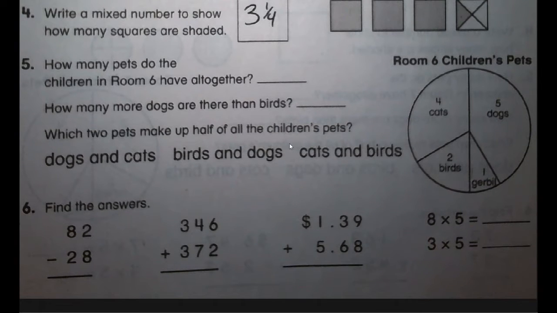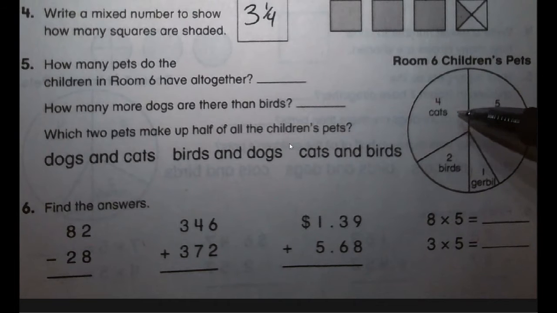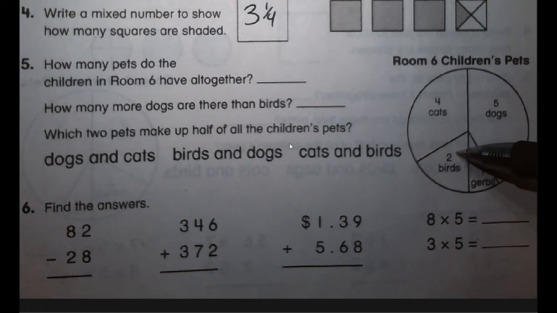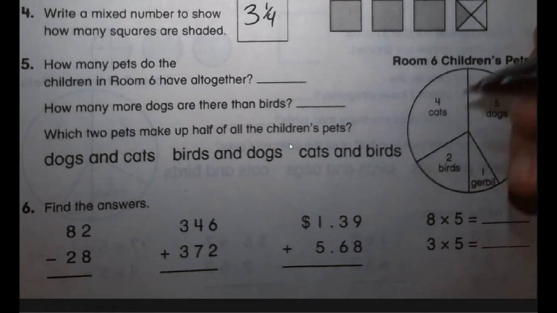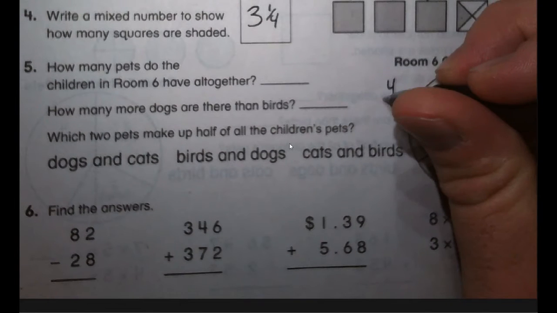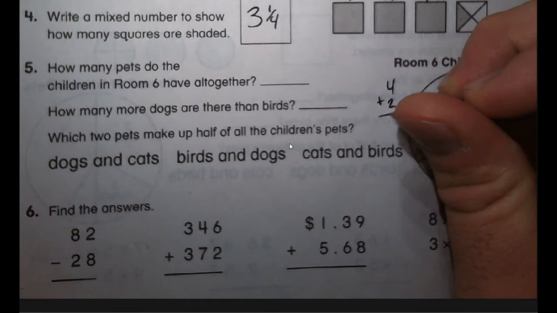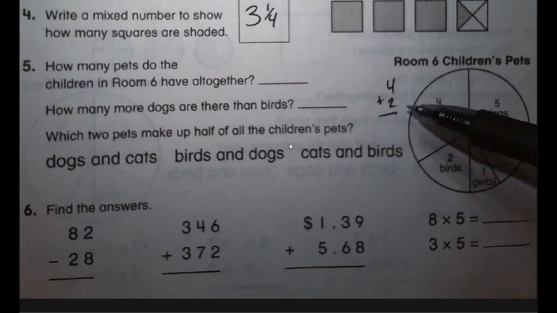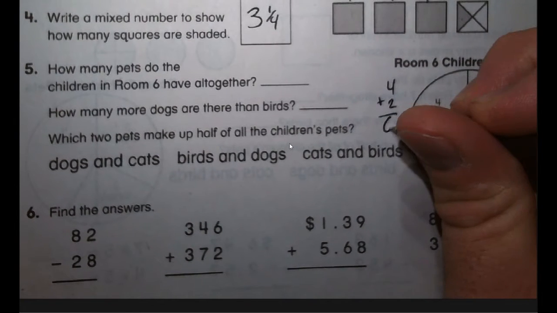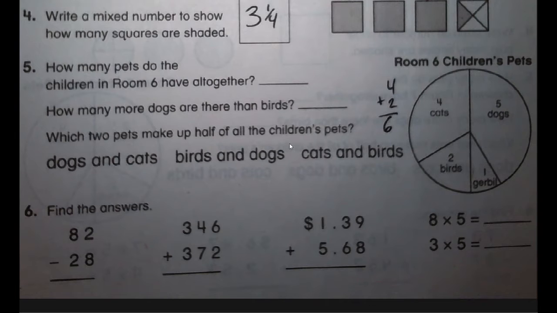We've got 4 plus 2. And you know what I'm going to do right here? I'm going to write 4 plus 2. Well, 4 plus 2, that's easy. That's 6. And then on this side, you'll notice 5 plus 1. But I don't have a lot of room to write it over on this side, so I'm just going to write it down here at the bottom. 5 plus 1. That is also 6.